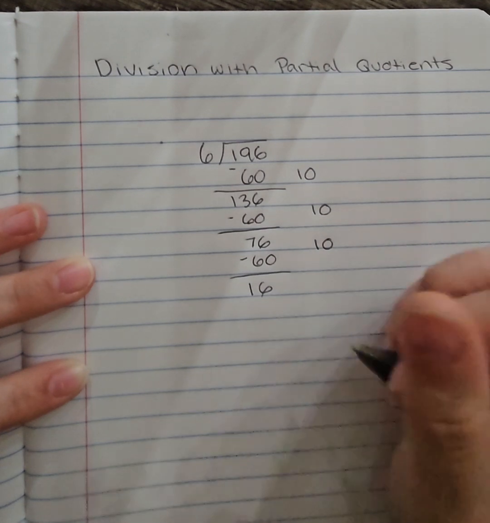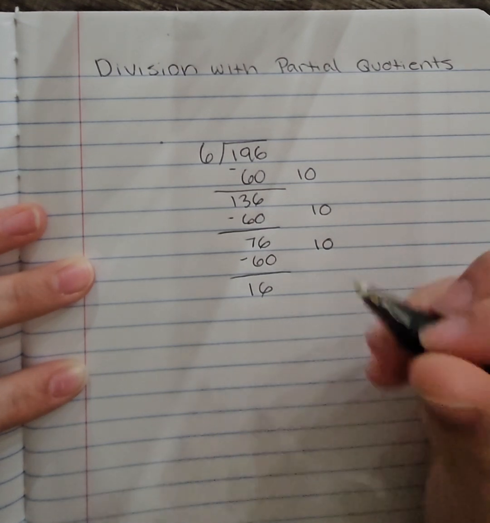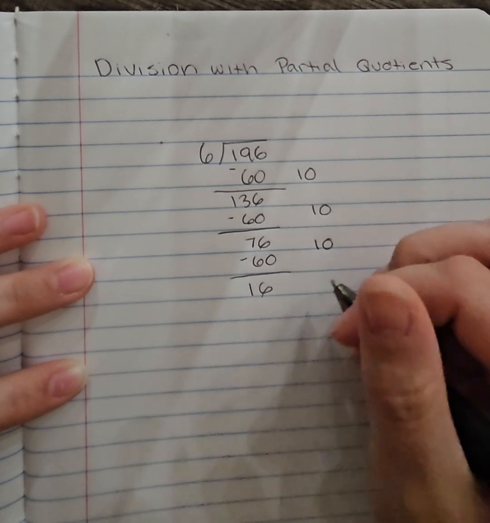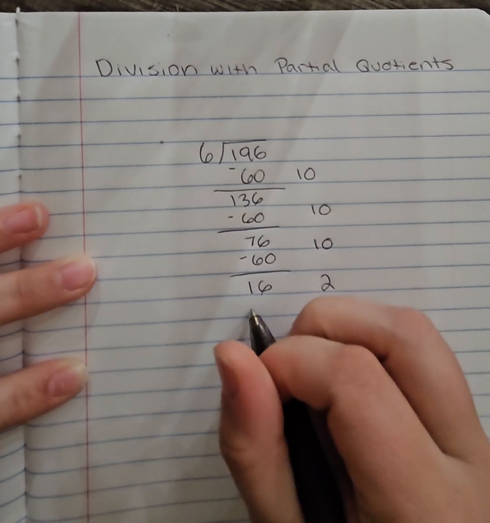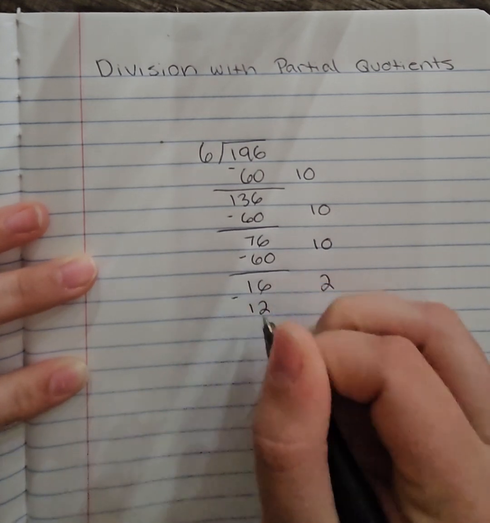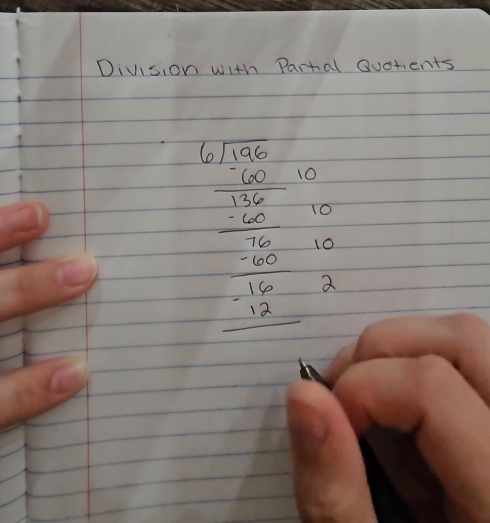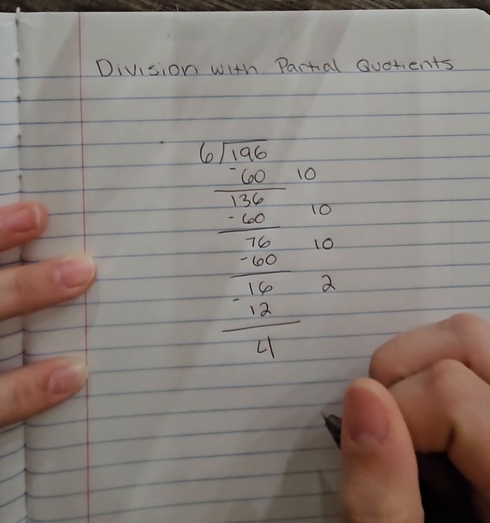Well, we can't pull 60 out of 16, so what is another multiple of 6 that we can pull out of 16? We can pull a multiple of 2 out of 16, which would be 12. So then we are left with 4. We can't pull 6 out of 4.